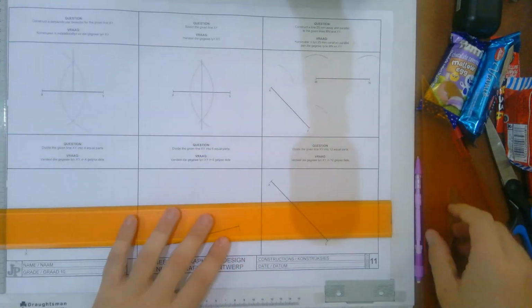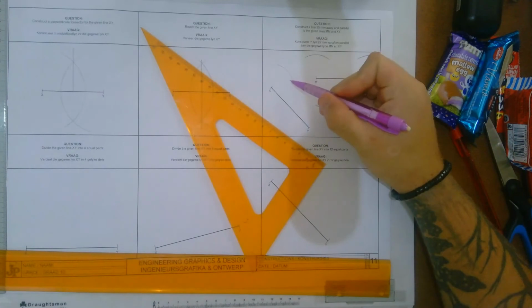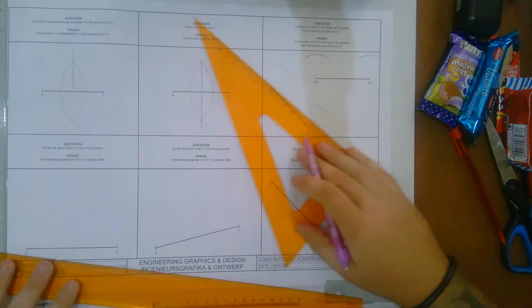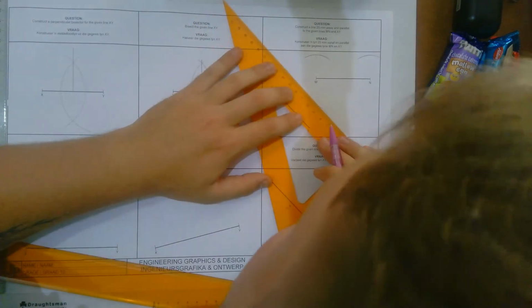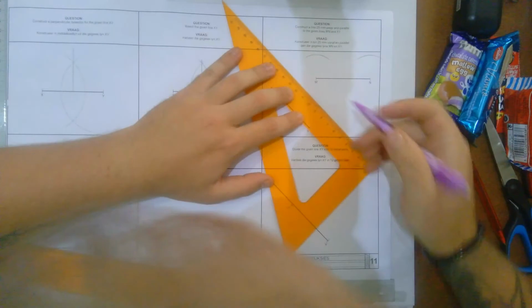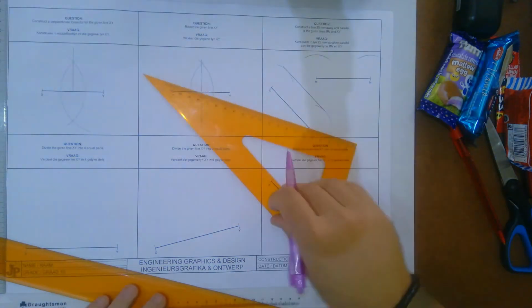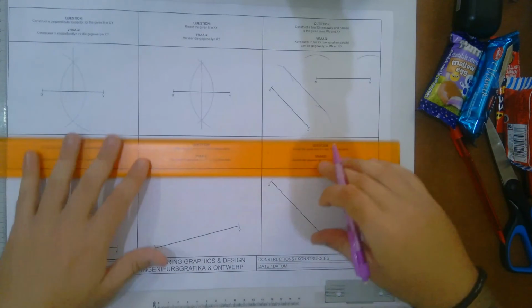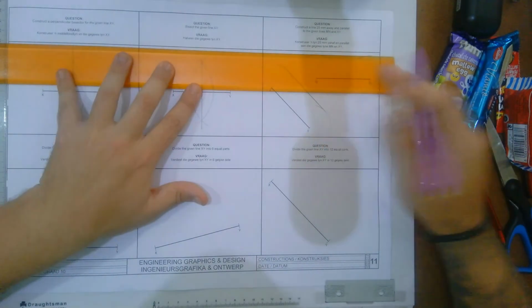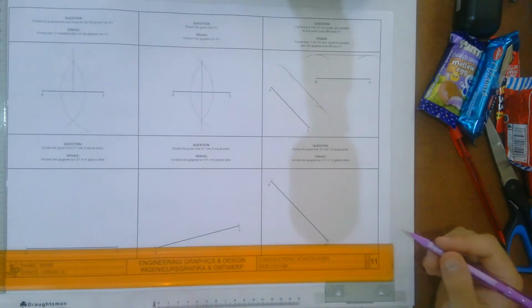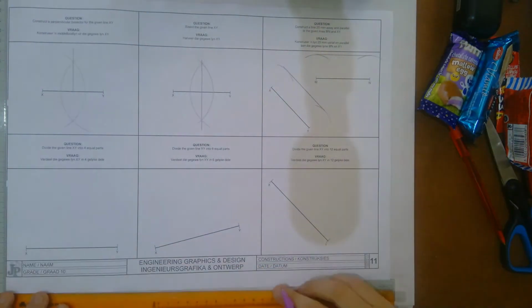Okay, now if you look, there's a curve here and there is a curve here. What you want to do is touch the tops of each line with your ruler and draw a parallel line to XY, and a parallel line to MN as such. Okay.